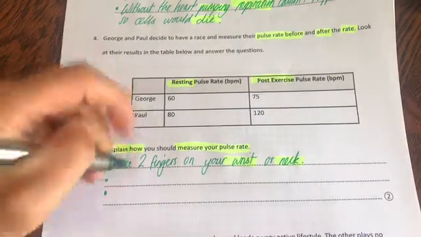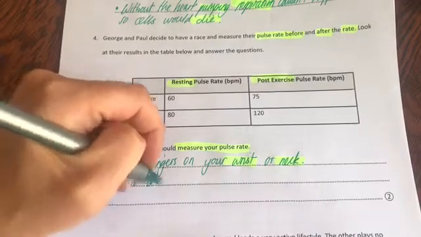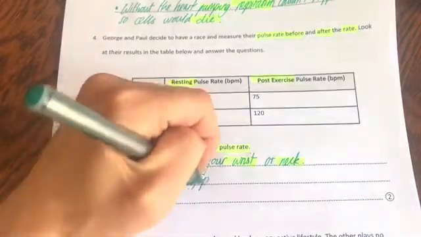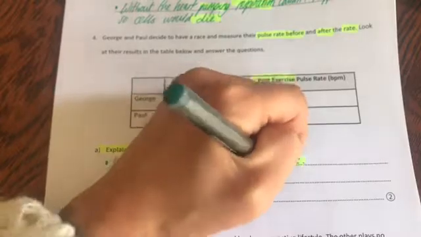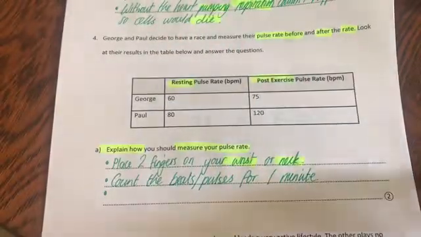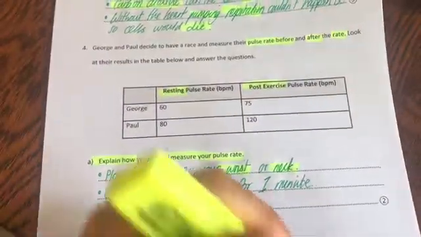Your next mark is count the beats or pulses, either word is fine, for 1 minute. Now, that's a 1 by the way, this is actually the key thing that you get a mark for.